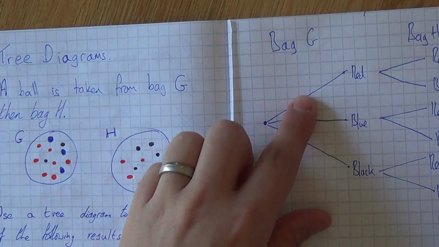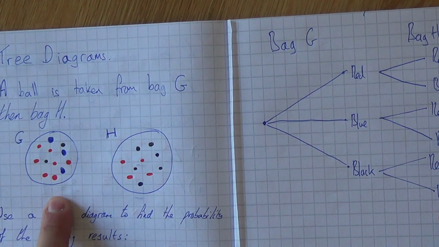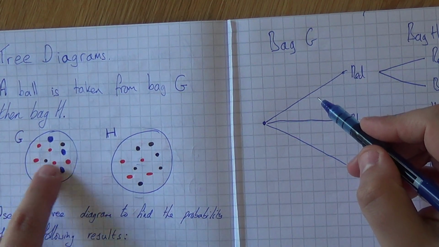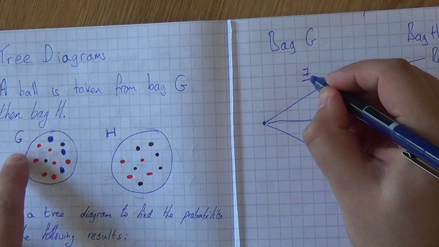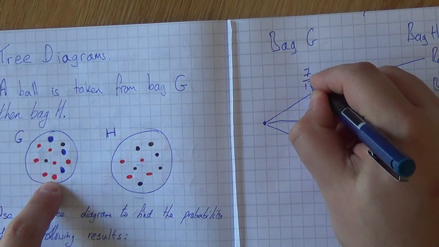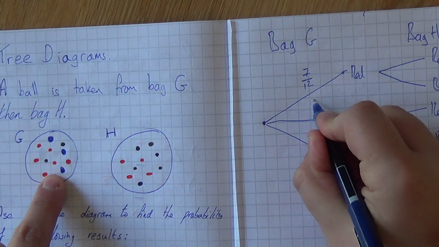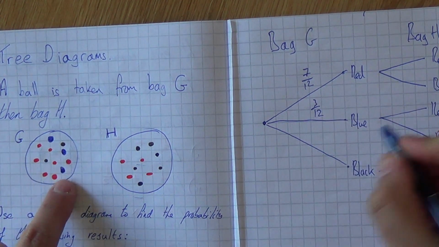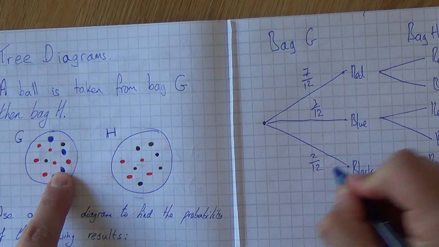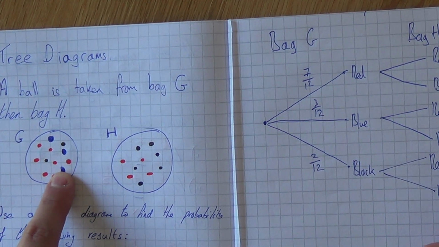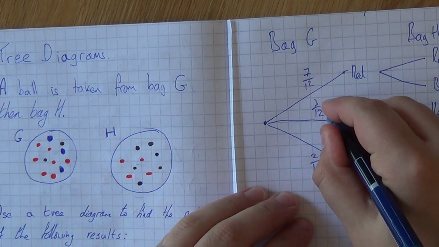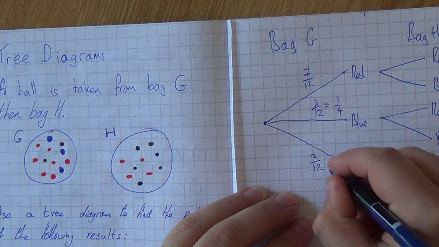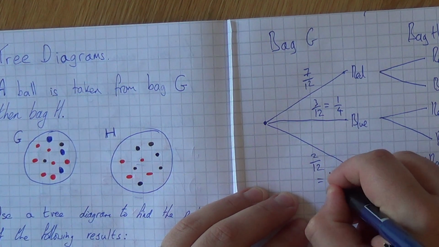Each of these branches has a probability of occurring. We can do that using our basic probability by counting stuff here. So there are 1, 2, 3, 4, 5, 6, 7 red balls in there out of 1, 2, 3, 4, 5, 6, 7, 8, 9, 10, 11, 12. 7/12 of those balls are red. 3/12 of these are blue and 2/12 are black. It may be useful to simplify these fractions down, not always, but that simplifies to 1/4 and that simplifies to 1/6.